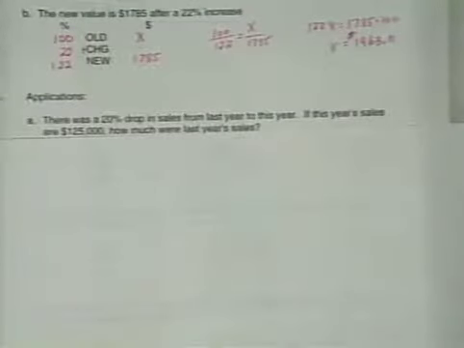I'm going to flip a page up here. We're in business. It's not been a good year. There was a 20% drop in sales from last year. This year's sales are $125,000. How much were last year's sales? What have I got and what am I looking for? Have I got old looking for new? Have I got new looking for old? We've got new, we're looking for old.